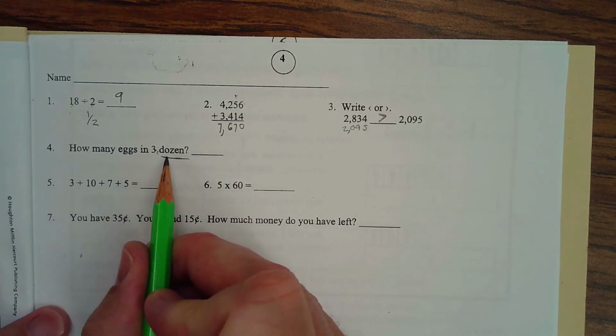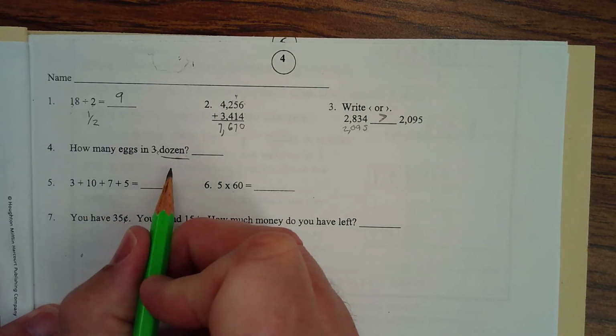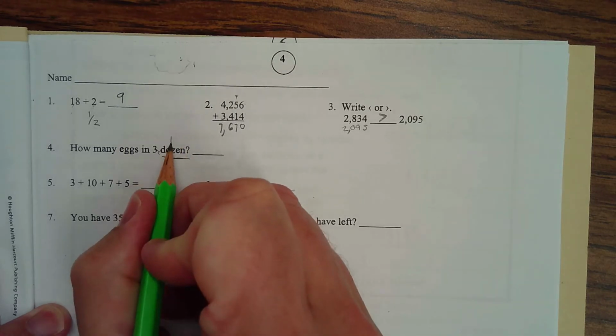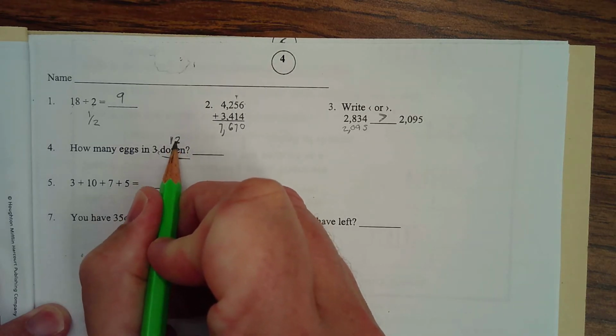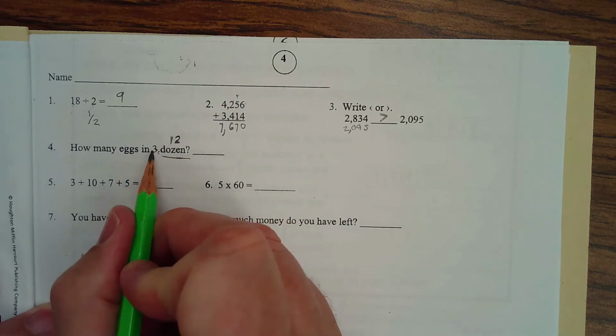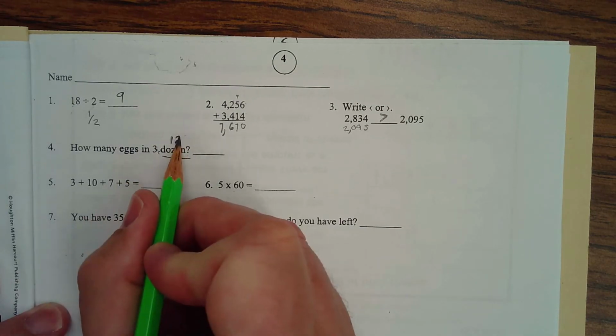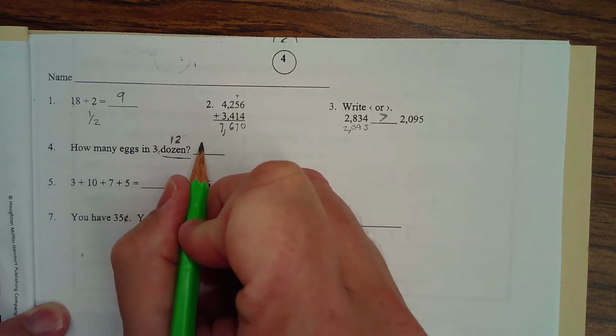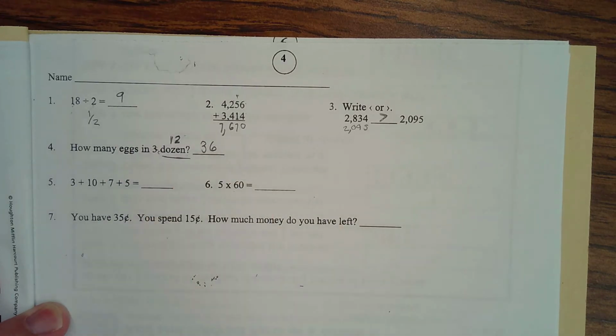How many eggs in 3 dozen? To know that, you have to know how much is in 1 dozen. 1 dozen eggs, or a dozen of anything, is 12. You may have heard the term a baker's dozen, and a baker's dozen is actually 13, which is not what we're dealing with here. So 12. So that just means 3 chunks of 12, or 3 times 12, gets me 36.